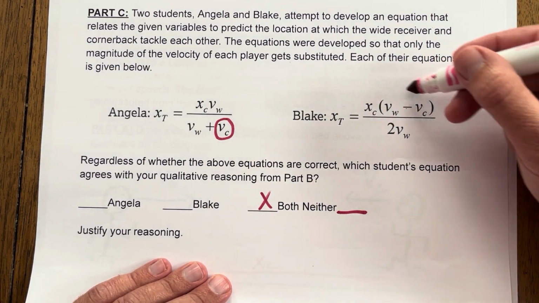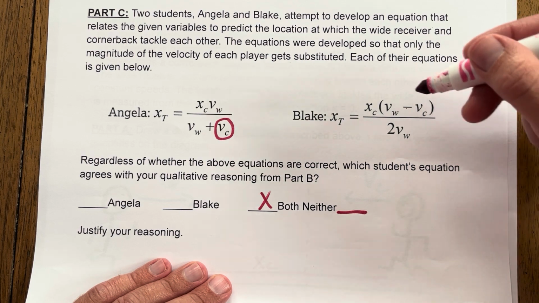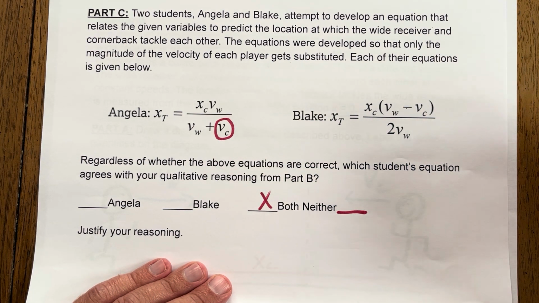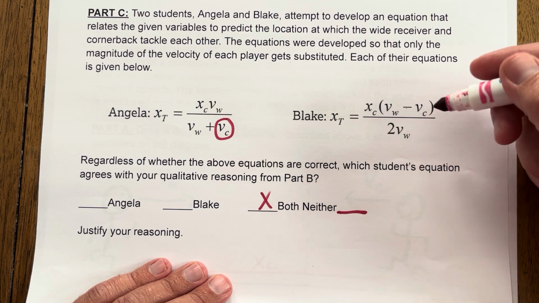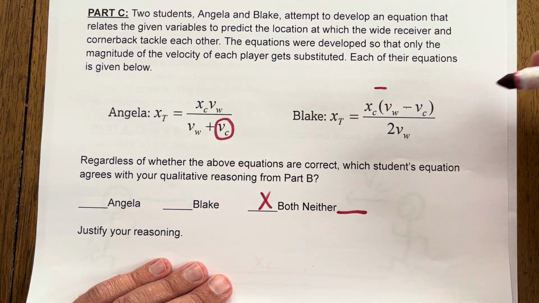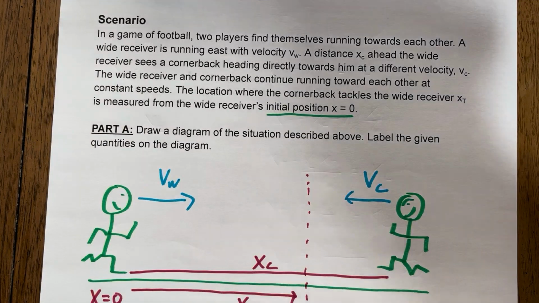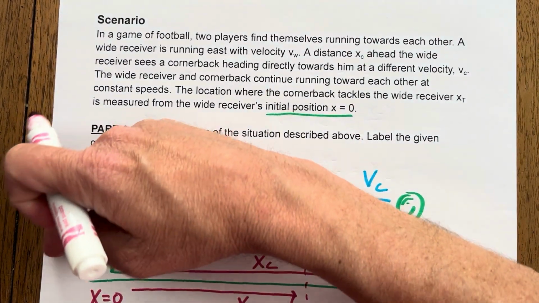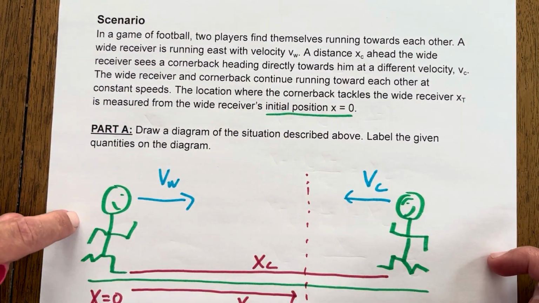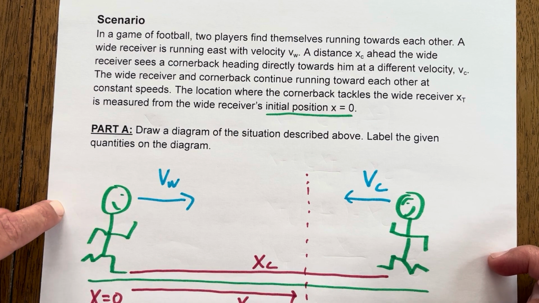Then this term right here, in other words, the cornerback is going faster than the wide receiver, becomes negative. And if this term is negative, it's saying that the tackle position will be negative, which means the tackle position's somewhere back here on the other side of the wide receiver. That can't be right, no matter what.